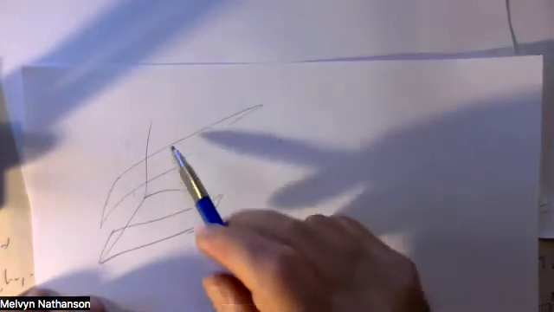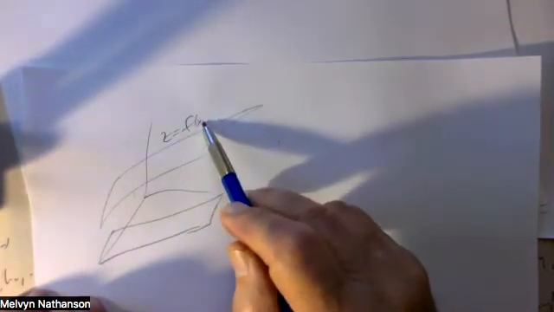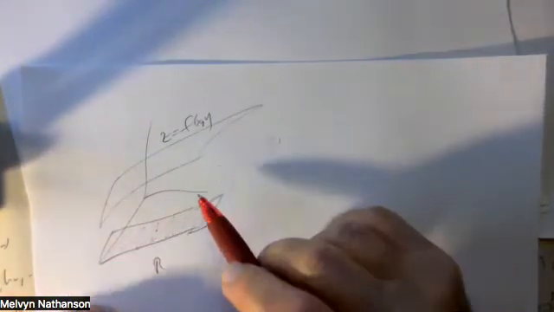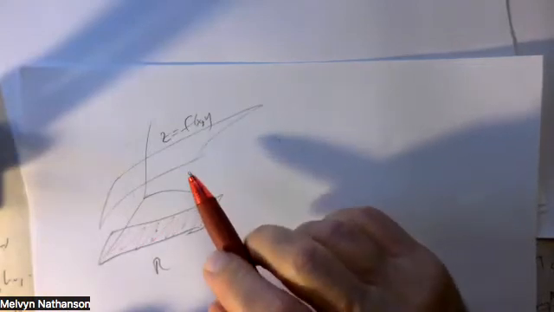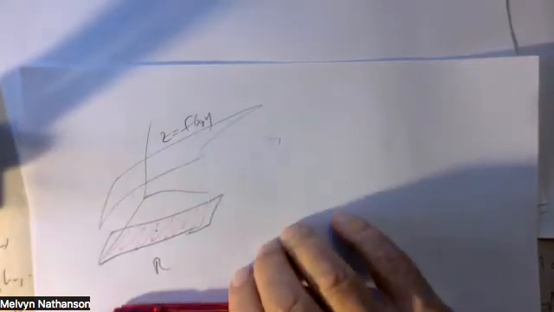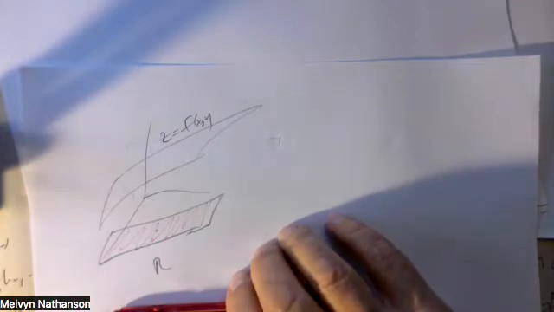So we can think of it like this, if you like. Here's my surface z equals f of x, y. And this is my rectangle in the plane. Suppose I want to try to break this up into two pieces, each of which is an ordinary integral.